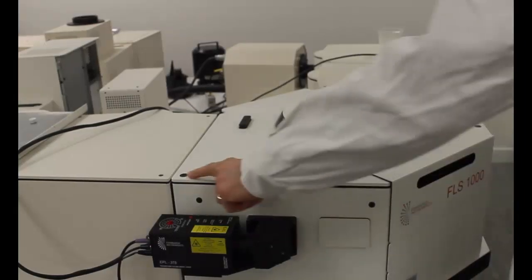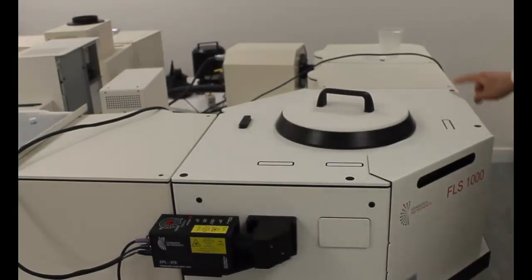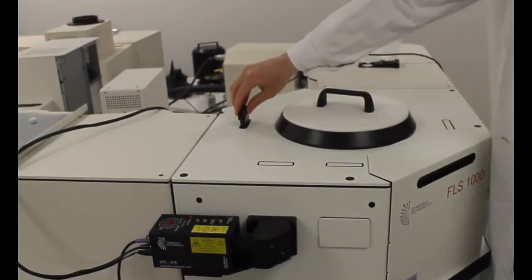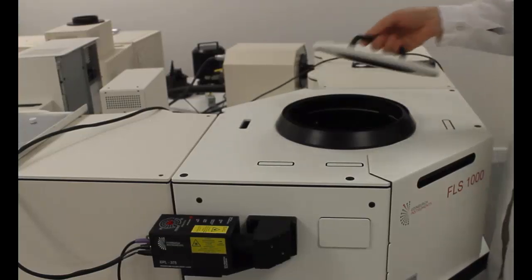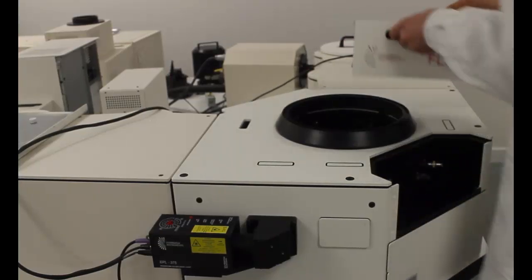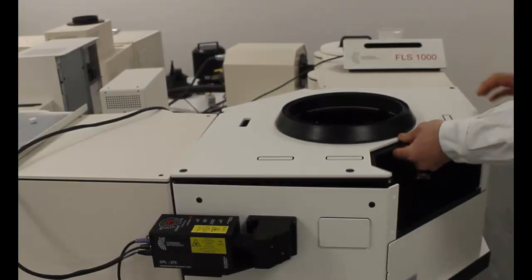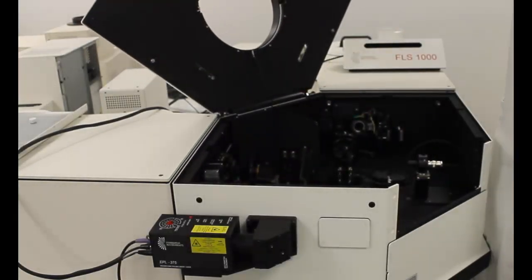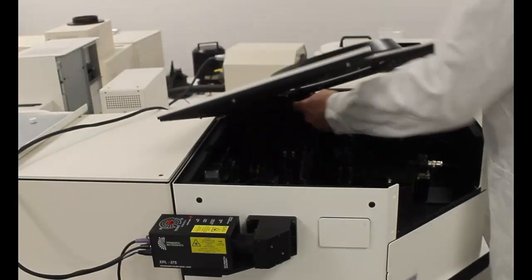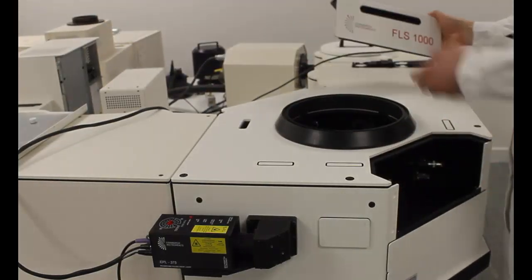In normal operation, samples are exchanged by removing only the circular lid, or sometimes the front hatch. However, the entire sample chamber lid can be removed if necessary for inspection or cleaning. FLS1000 offers complete automation to the user.